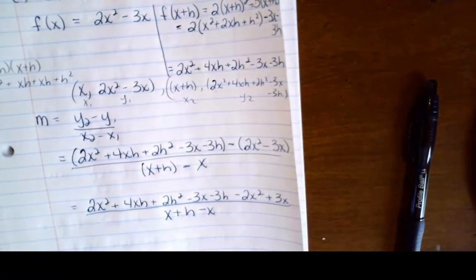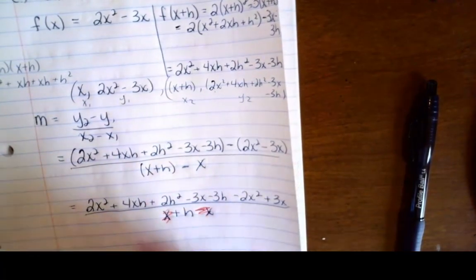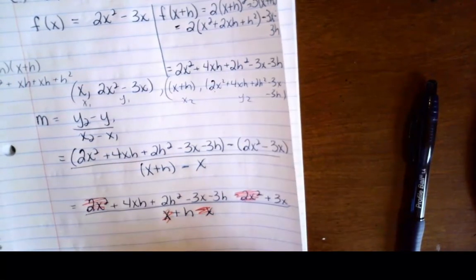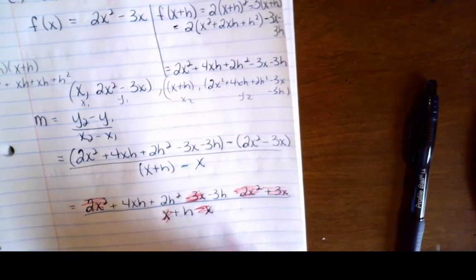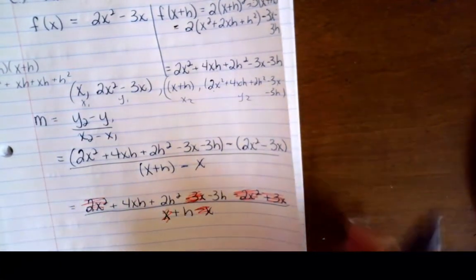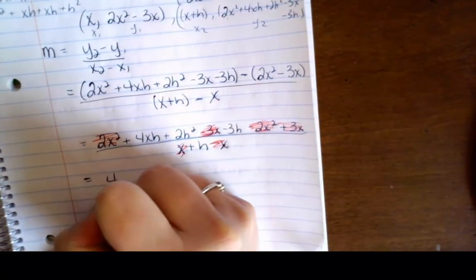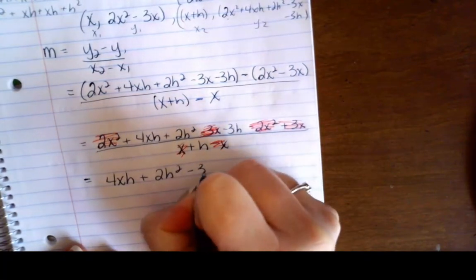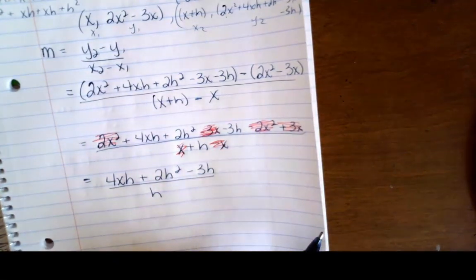So what is going to cancel out? Well, I noticed that in my denominator, the x's are gone. In my numerator, I've got a 2x squared minus a 2x squared, and a positive 3x and a negative 3x. So everything else simplifies down to 4xh plus 2h squared minus 3h over h.